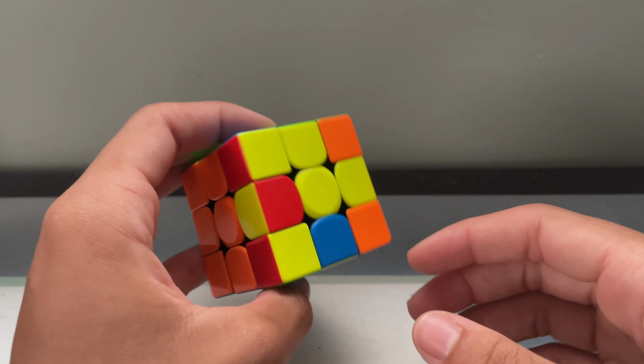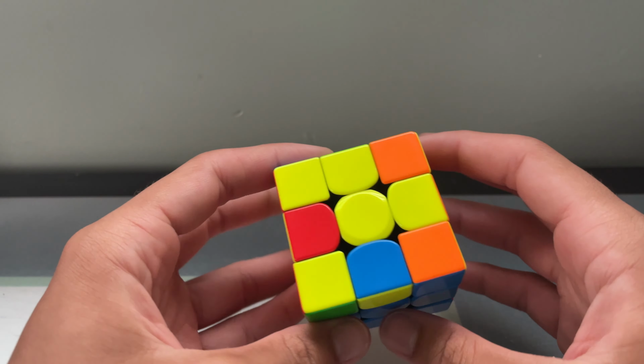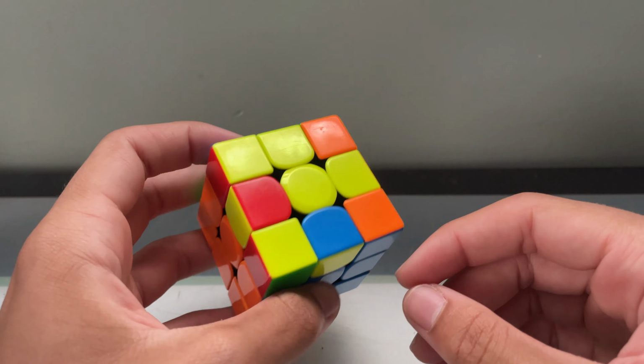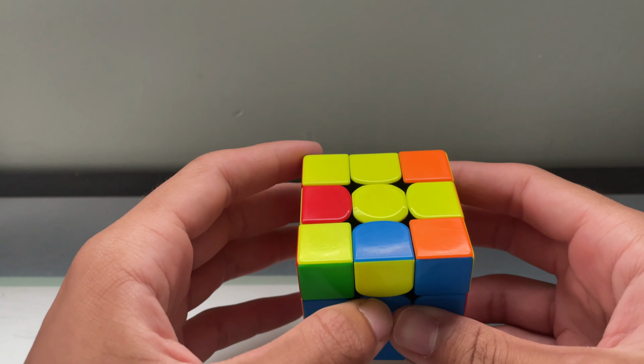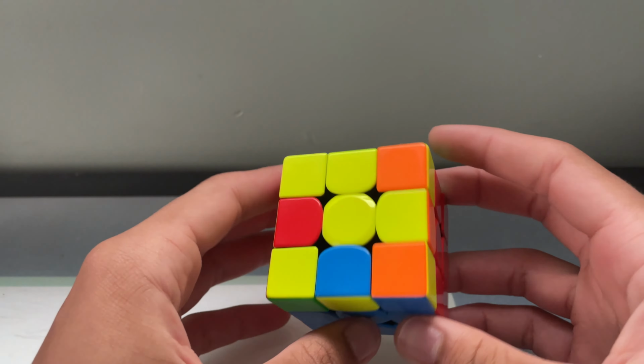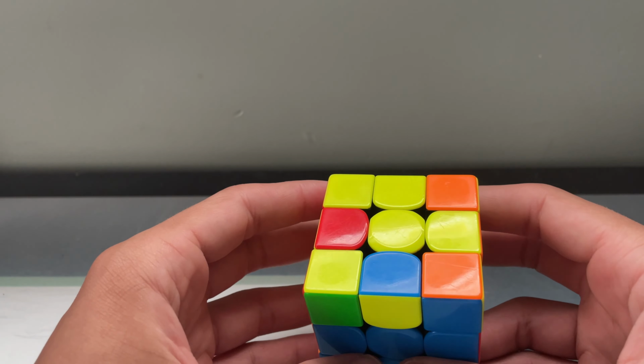So going straight into the video, I'm gonna show you how to do a cross. You're gonna have 3 different cases here. You're gonna have a bar, and you're gonna have something like this, or you probably have no edges facing up. If you have all of them facing up, then you could basically skip this step since you're already done.